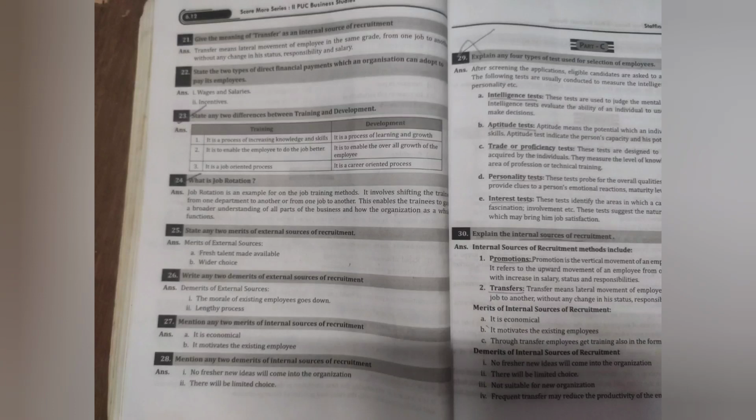Mention any two merits of internal sources: it is economical and it motivates the existing employees. The demerits of the internal sources are that no fresh ideas will come to the organization and there will be limited choice.